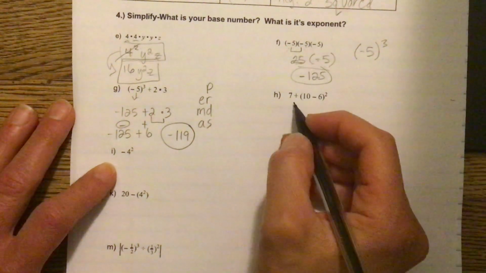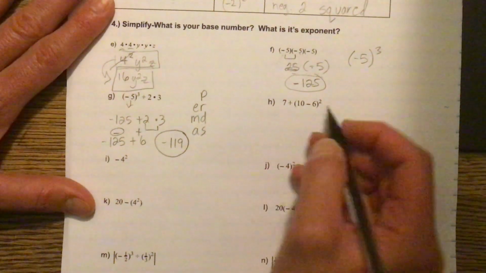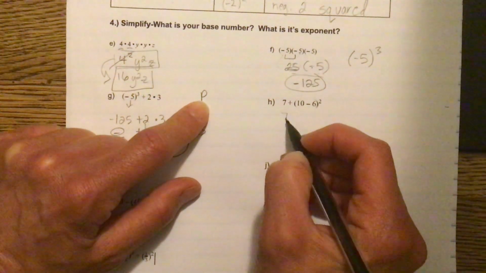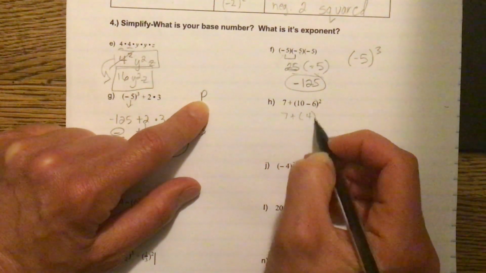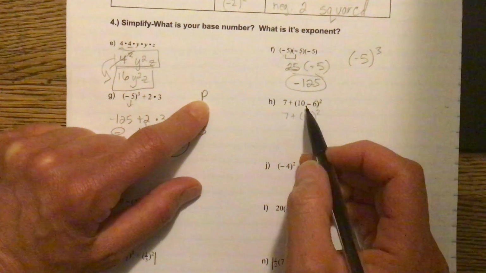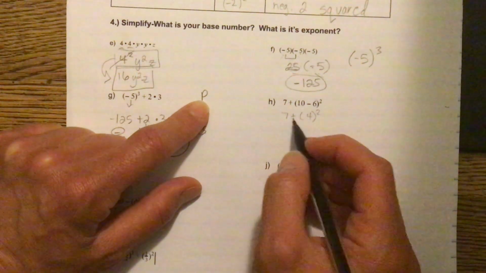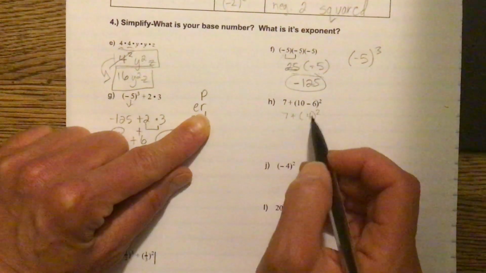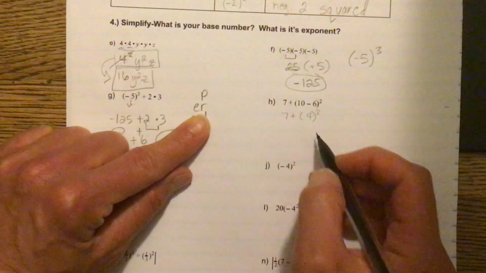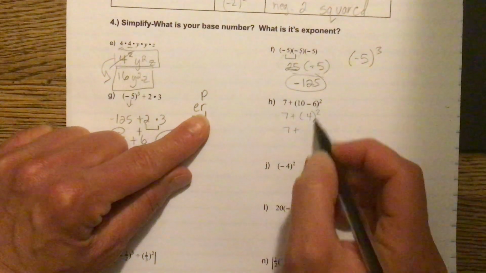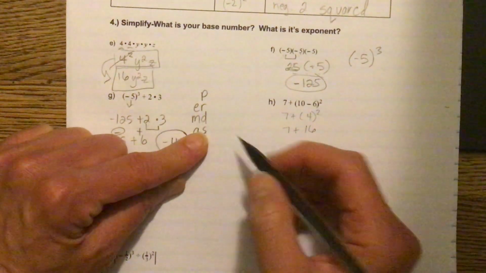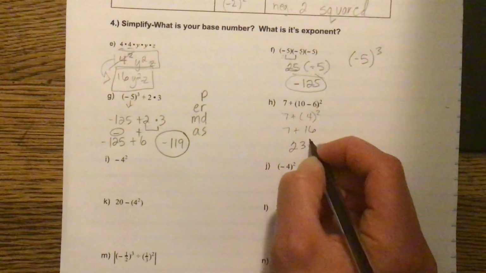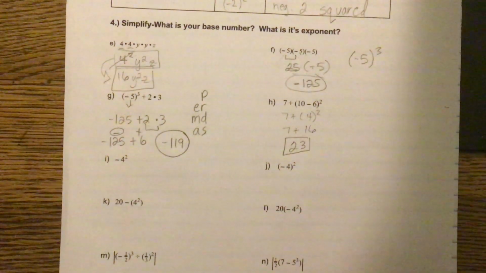All right, let's come on over here. So let's see, PEMDAS, parentheses. Can I do anything inside the parentheses? Absolutely. All right. So now we've got exponents. So before I can add, I need to take that exponent because that's what the E stands for. So 7 plus 4 squared, which is 16. Now I can do my last step of adding. And we've got 23 there.